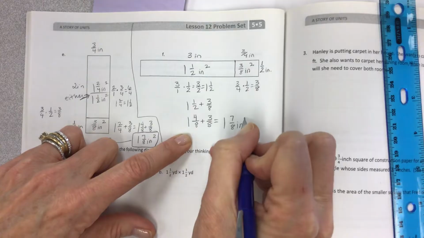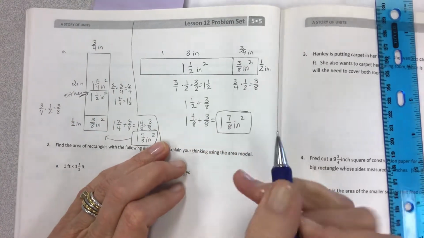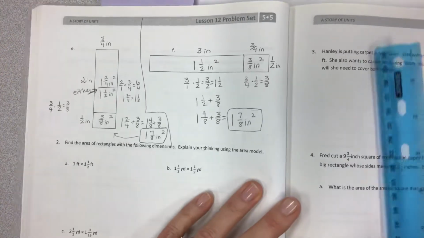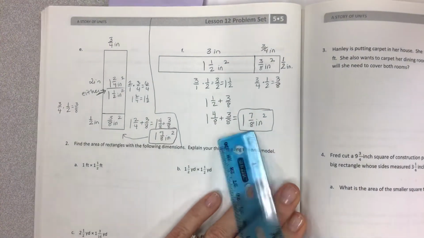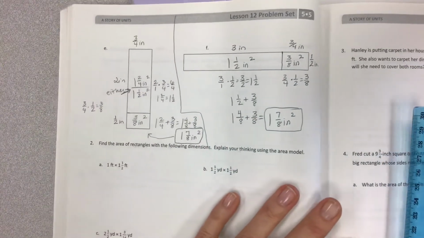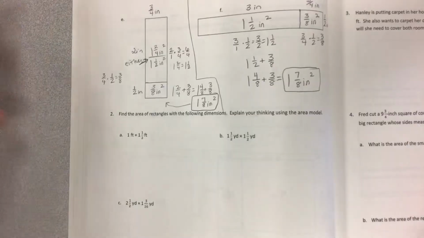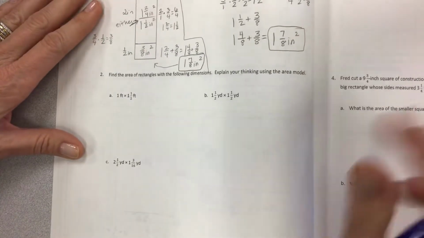And then we got 1 7/8 inches squared for this one. Okay, so they are both the same area, even though they look slightly different, but things can have the same area. So move this up, and let's take a look at the bottom.